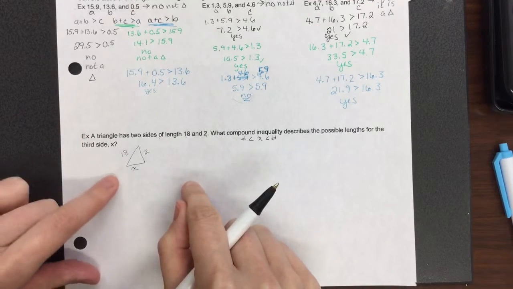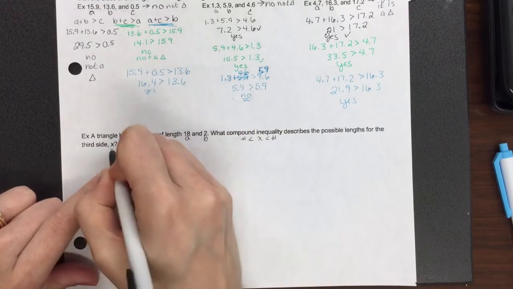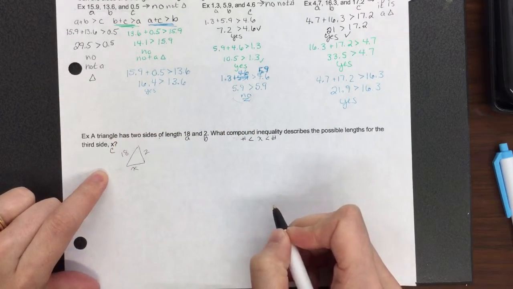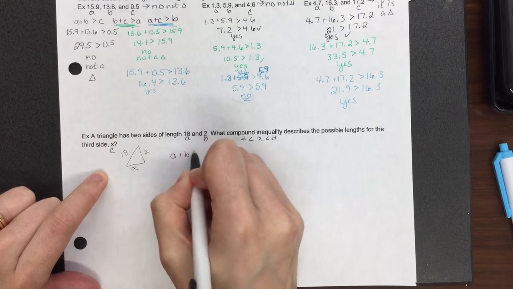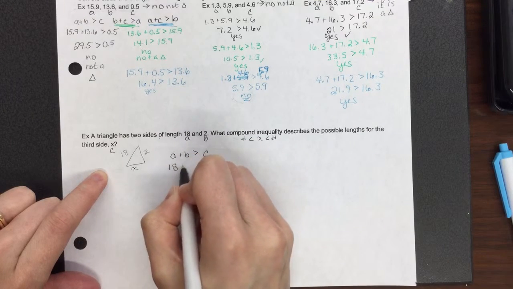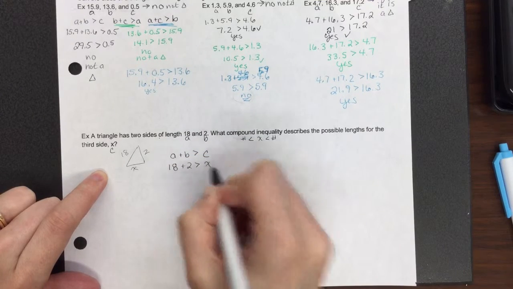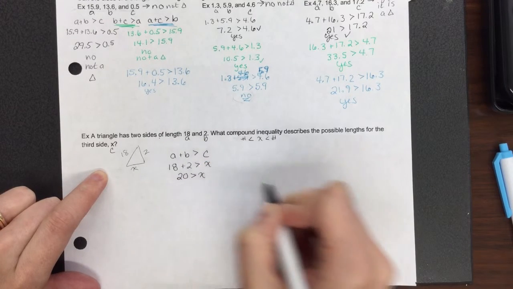The same thing happens here. So this is our A, this is our B, and then this is our C. So A plus B, to rewrite the rule, is greater than C. In this case, we've got 18 plus 2 would have to be greater than x. 18 plus 2 is 20, greater than x.